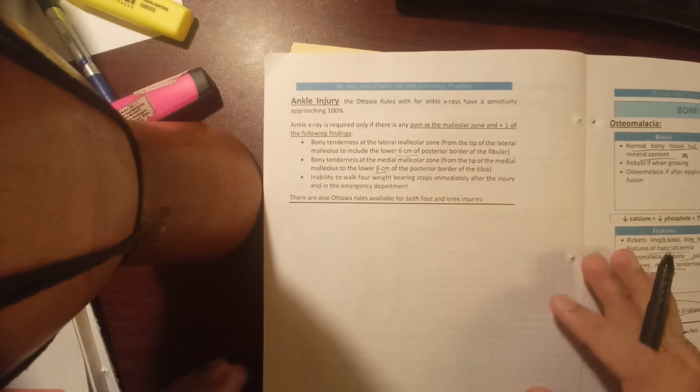In an ankle injury, the Ottawa rules for ankle x-rays have a sensitivity approaching 100%. Ankle x-ray is required only if there is any pain in the malleolar zone and one or more of the following reasons. Bony tenderness at the lateral malleolar zone.